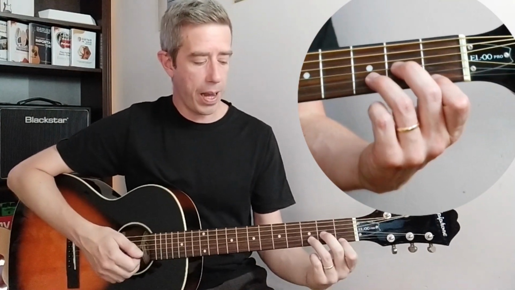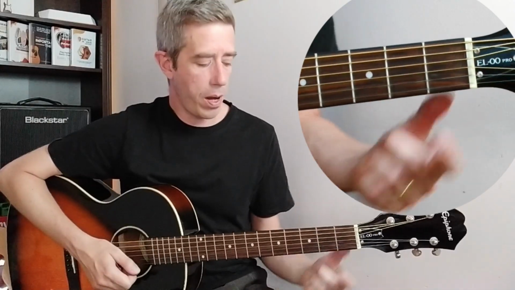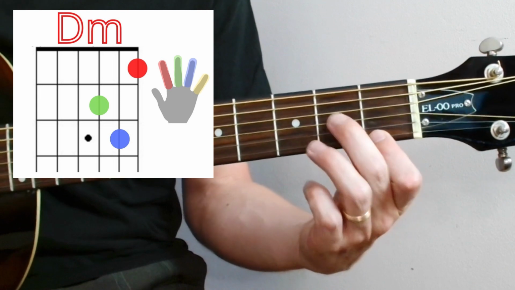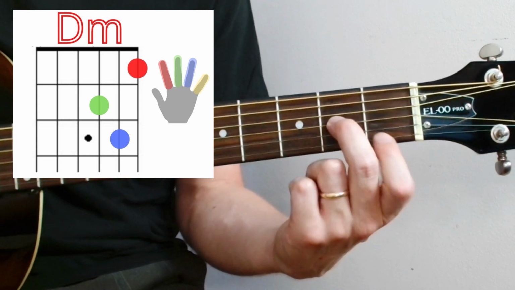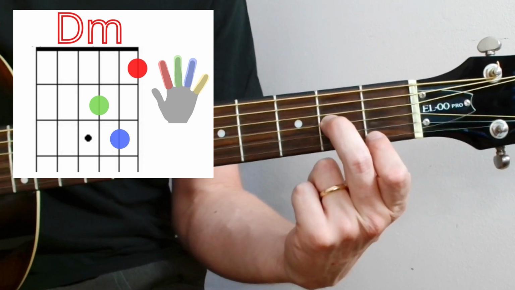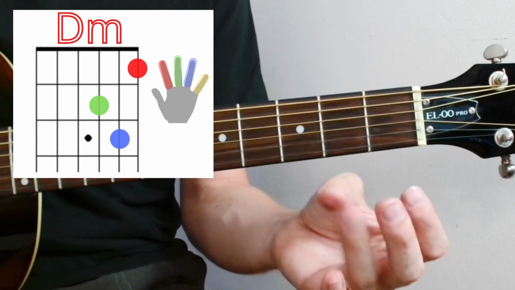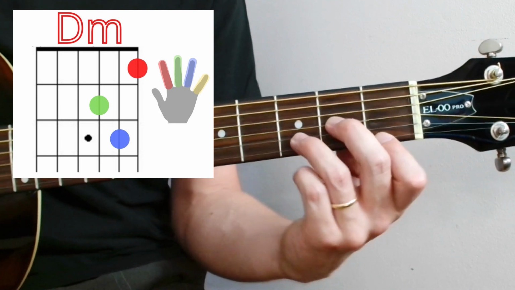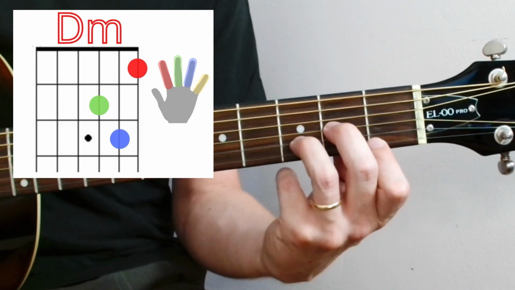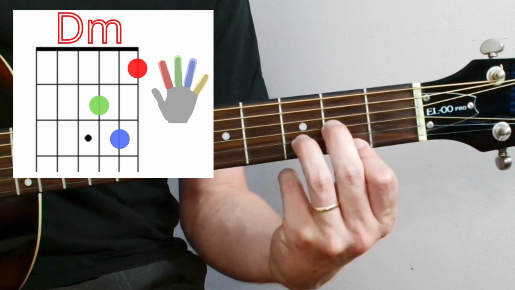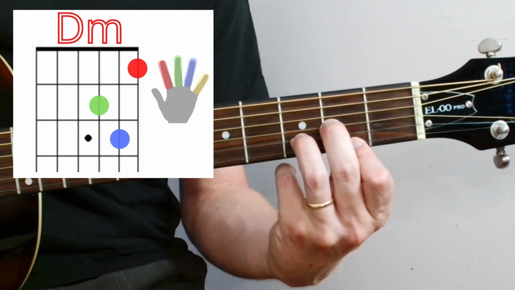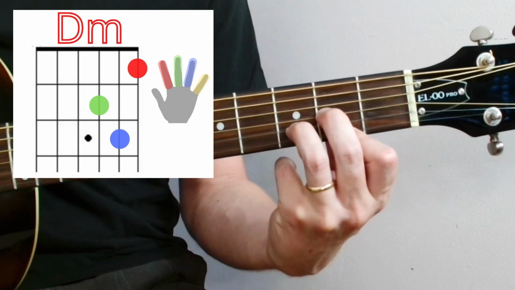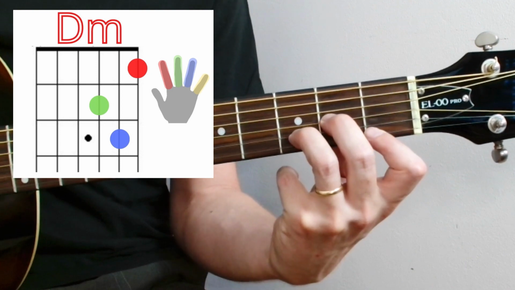D minor you can play in an open position, and the way you play it is index on the first string, first fret, and then you got your middle finger on the third string, second fret, and then you've got your ring finger on the second string, third fret. That's D minor. Now remember, if we bring our index to the second fret, it becomes a D major. D minor, D major. Okay?